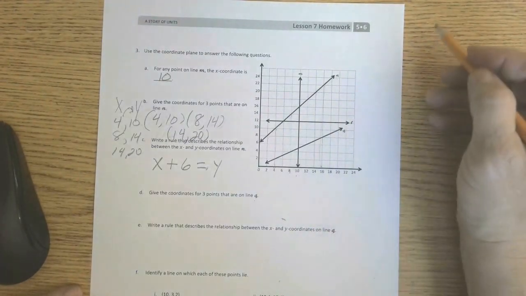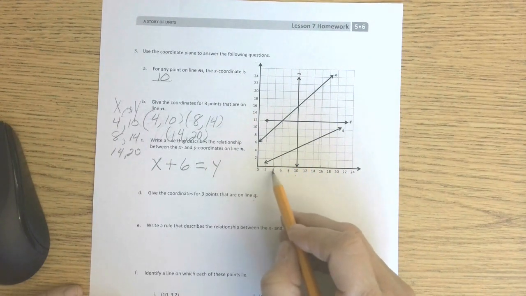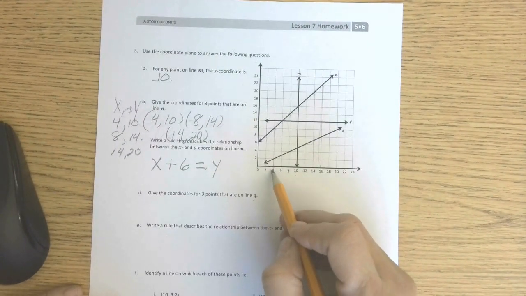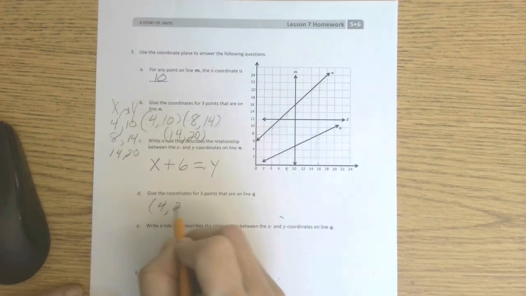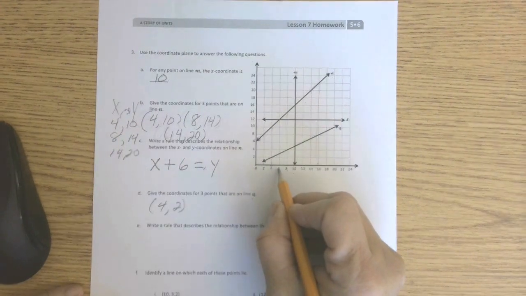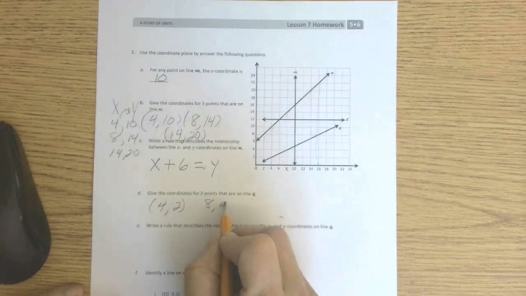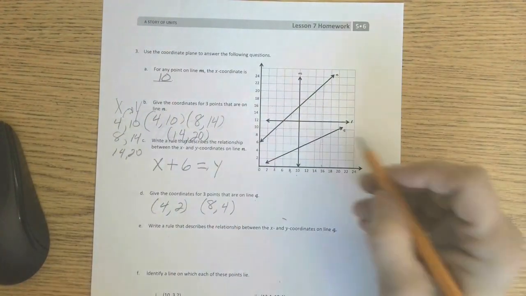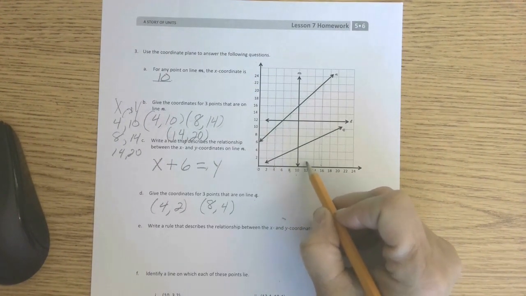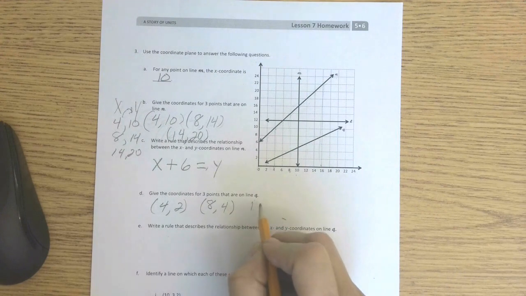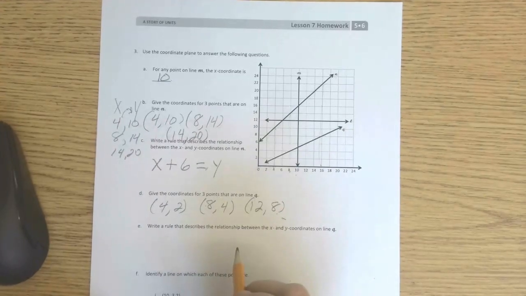So here is line Q. We're going to take a look at this. We know we're counting by 2s. So how about 4, 2? How about 8, 4? Are you thinking about what the rule is going to be? How about 12, 8? So we can see that x is always larger than y.